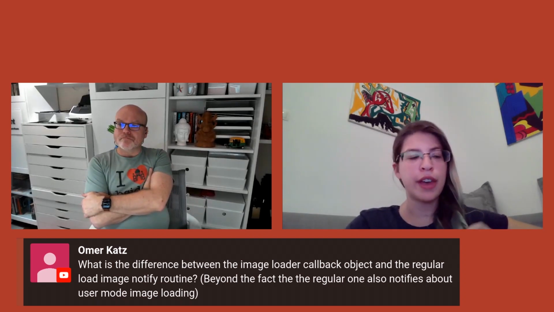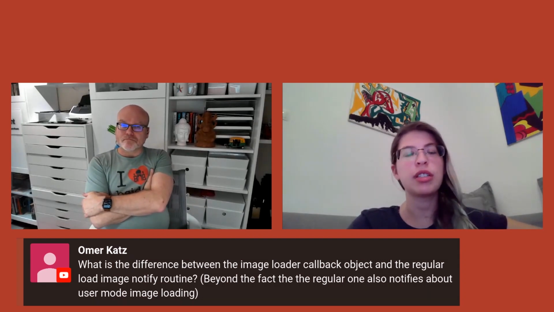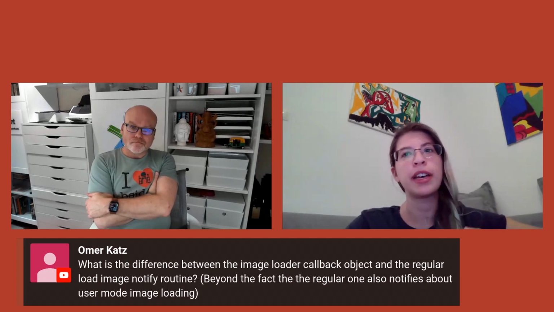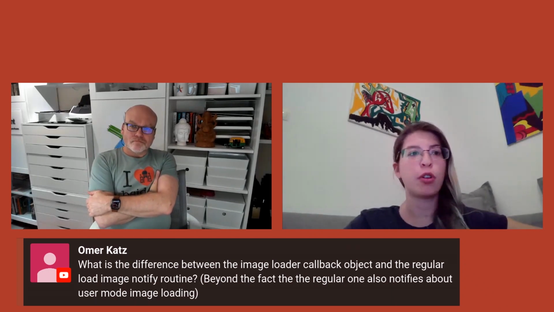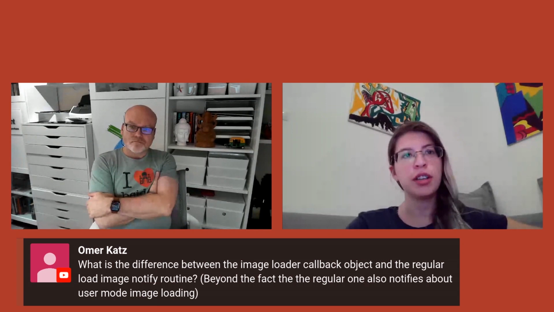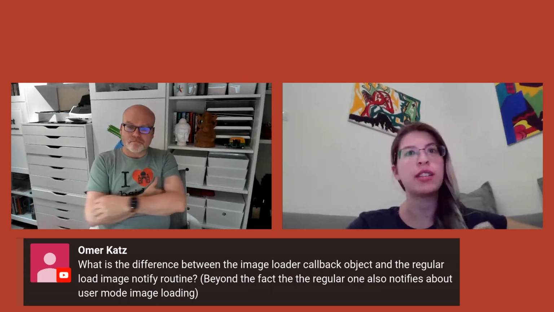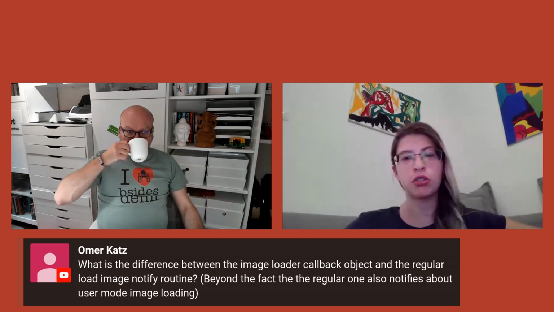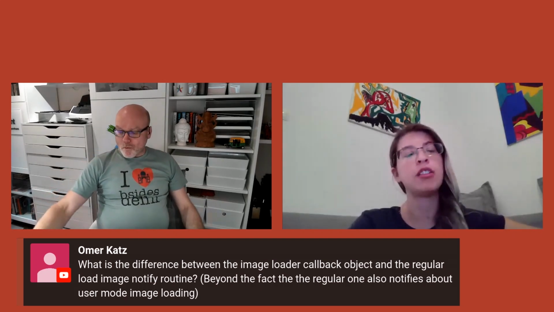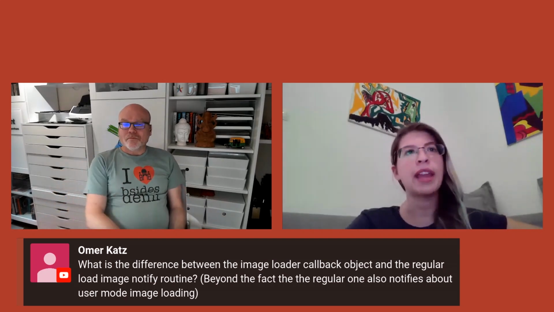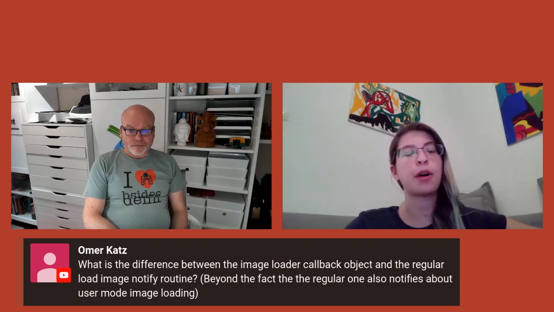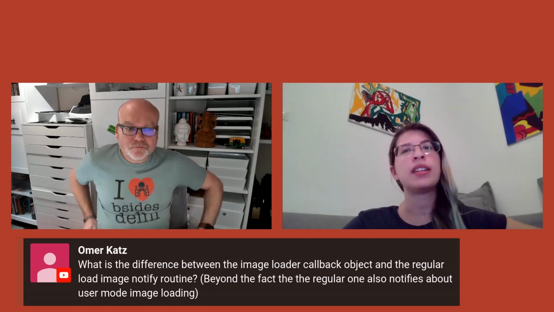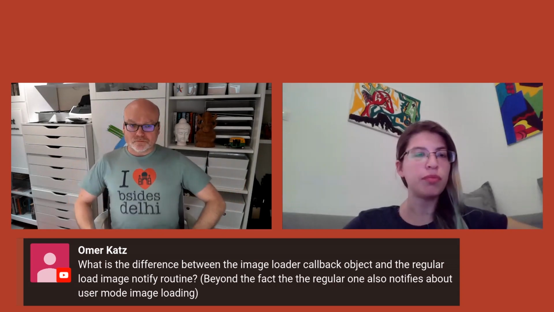If you mean the image verification callback, the difference is that it is only for kernel mode images. It only notifies about drivers and it supplies information. That's actually a public one. All the structures are public because it's meant to be used by EDR software. And that gives you information, for example, about who signed the image.